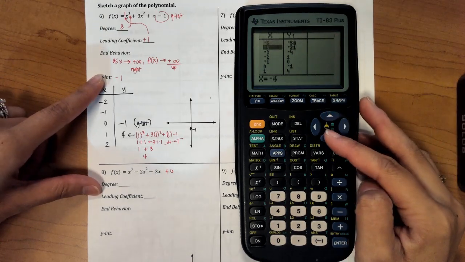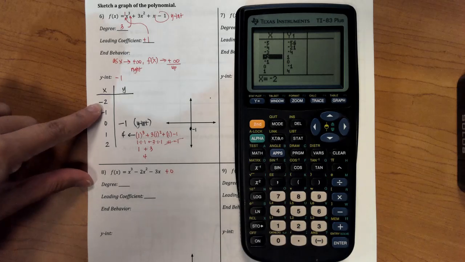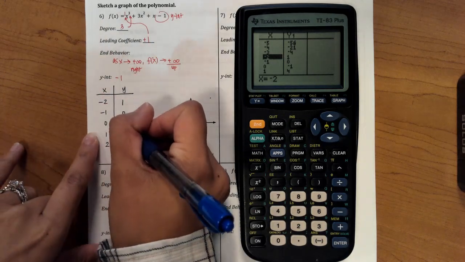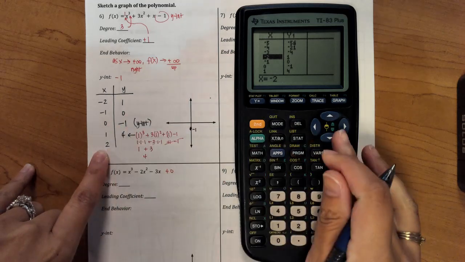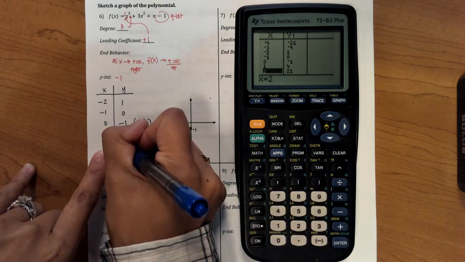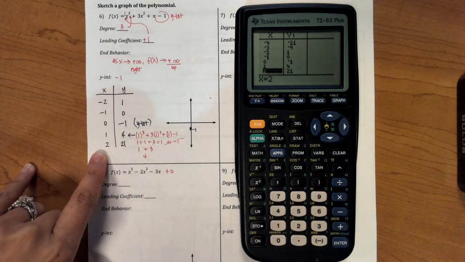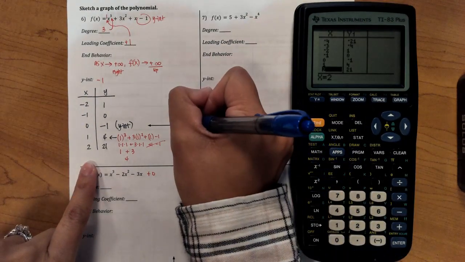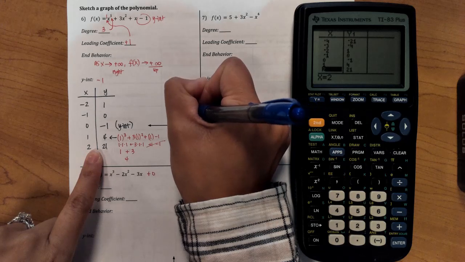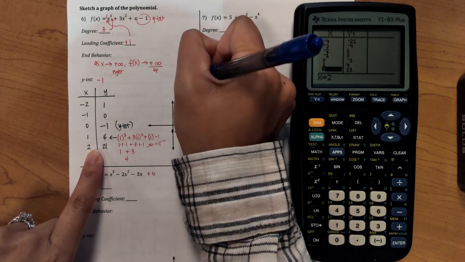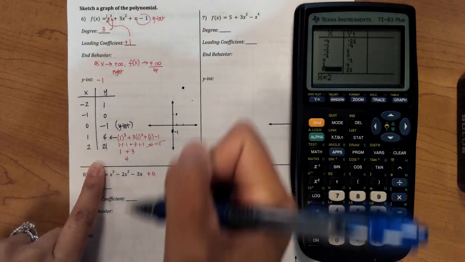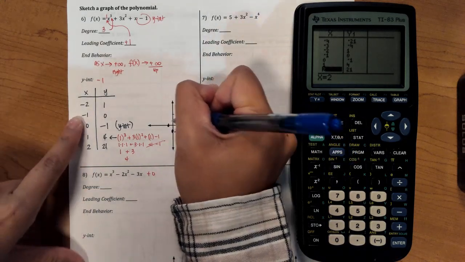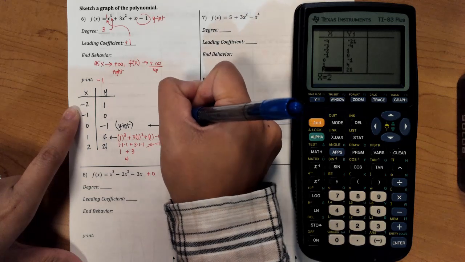Okay, so we can now go to -2, because that's what I want to graph. And I can fill in 1, 0, -1, 4, and 21. And then once we have this, we can graph what we have. So let's see. 1 goes to 4. 21 is like way up here. Okay. If I'm at -1, there's a 0. And then -2 is at 1.